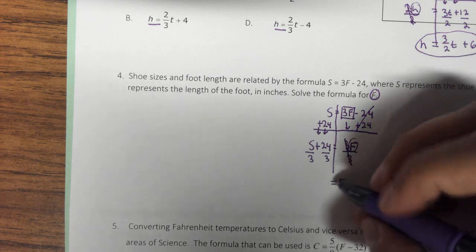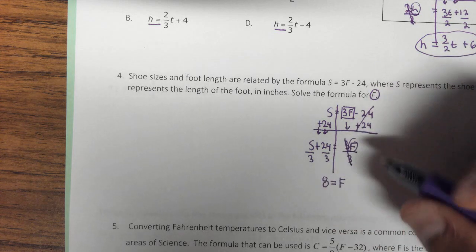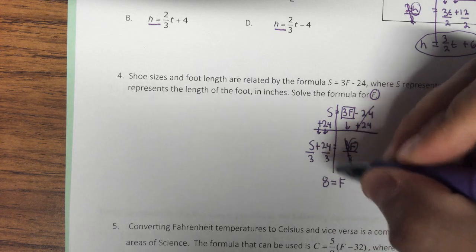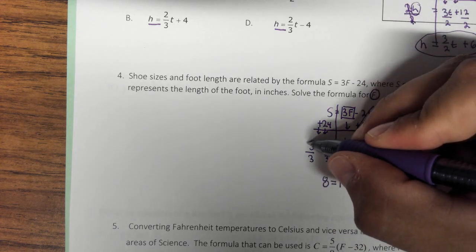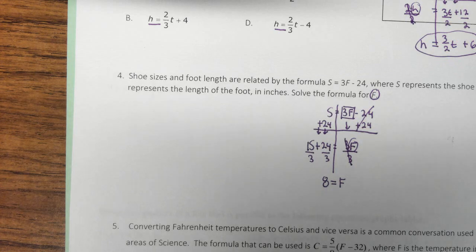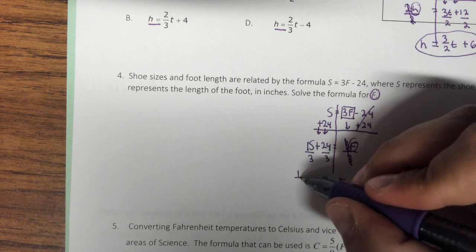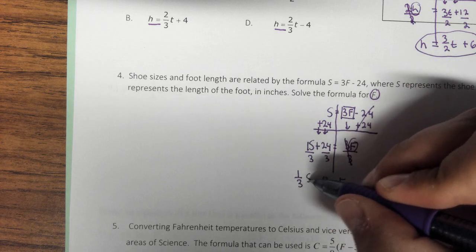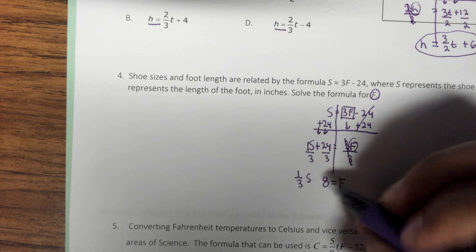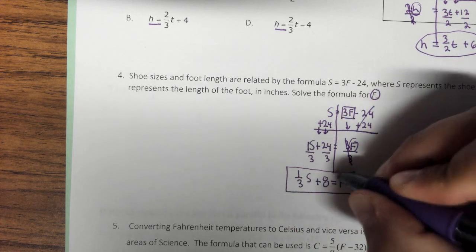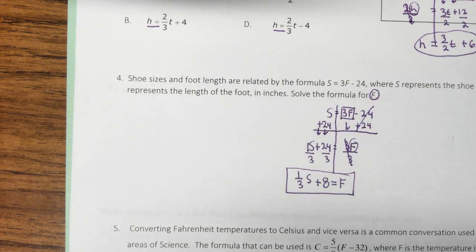24 divided by 3 is going to give me 8. And then S divided by 3, I can't do it. Technically, to help me out in my calculator, I can put a 1 next to this S. So technically, in my calculator, I can type in 1 divided by 3, which is just going to give me 1/3. And then that letter S just sticks to it. Since the 8 was positive, I can go ahead and put a plus in between these, and so that would be my final solution. F is equal to 1/3 S plus 8.